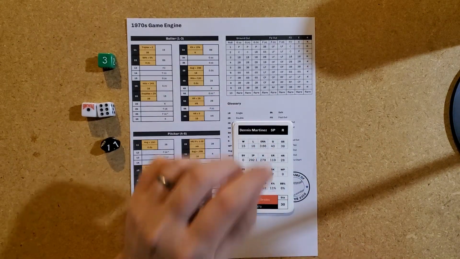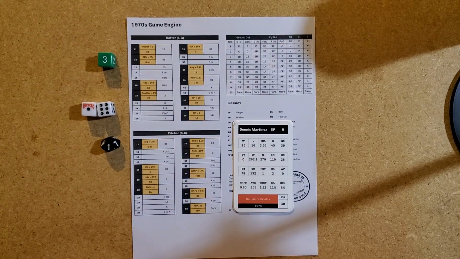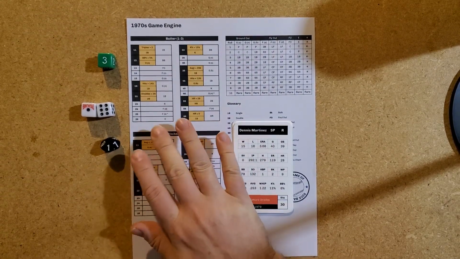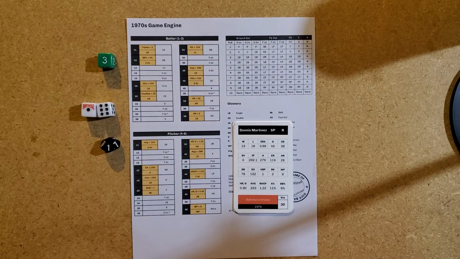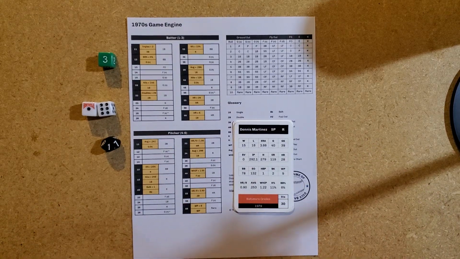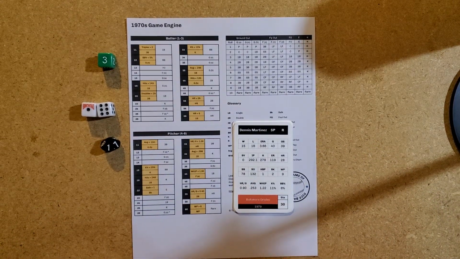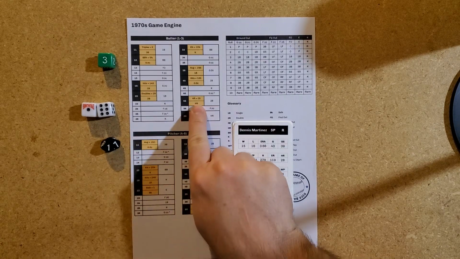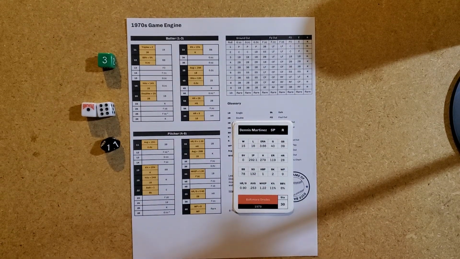I plan for each decade that I do to include that game engine chart for that decade, and that'll be specifically bound for those 10 years, an average player and what that would look like. For some years in the dead ball era, there aren't many people, if any, who had 29 home runs or more.